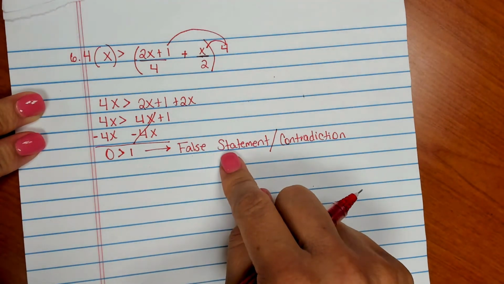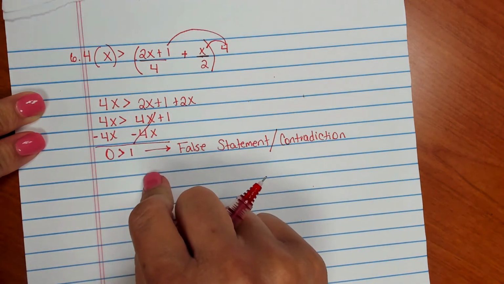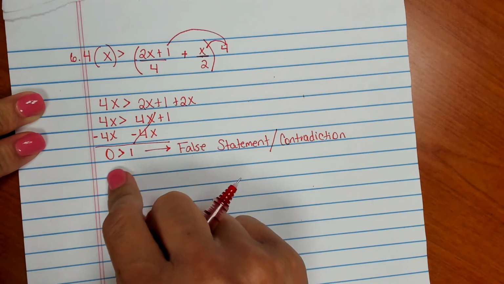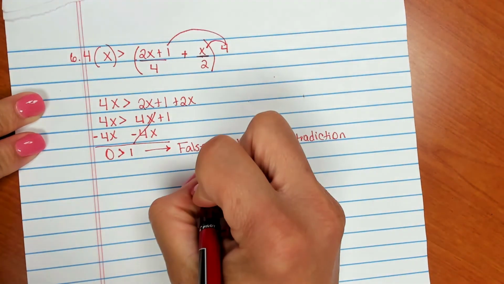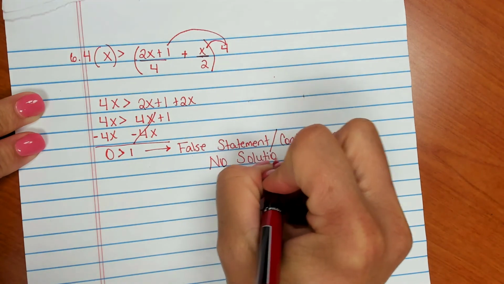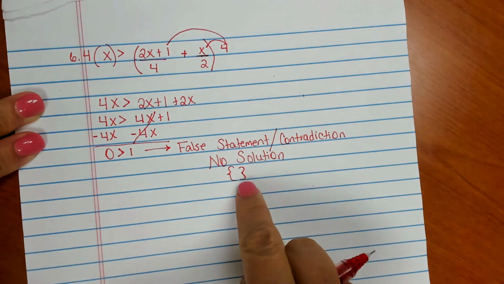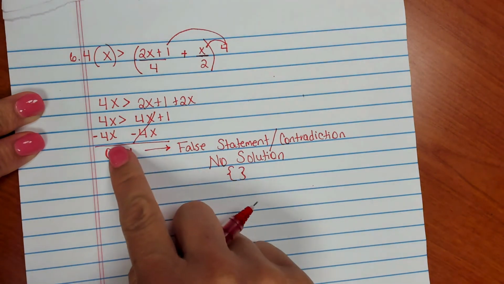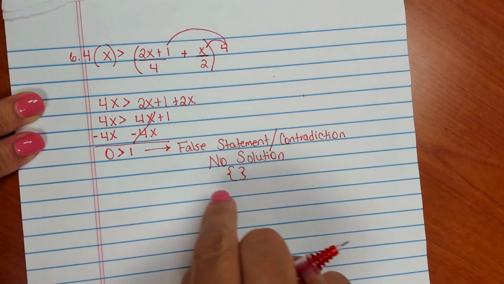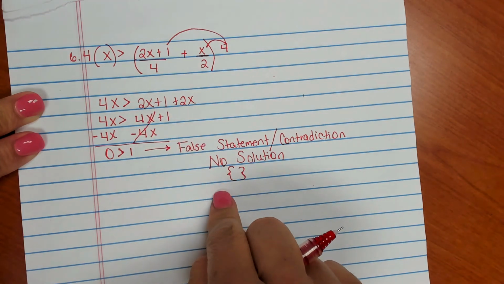Anytime you get a false statement within an inequality, that's telling you something. It doesn't mean you're crazy, doesn't mean you did that wrong. It means that there is no solution. And we notate that as an empty set. Like there's nothing in there that makes this a true statement. So there's no solution, and that is your answer to number 6.